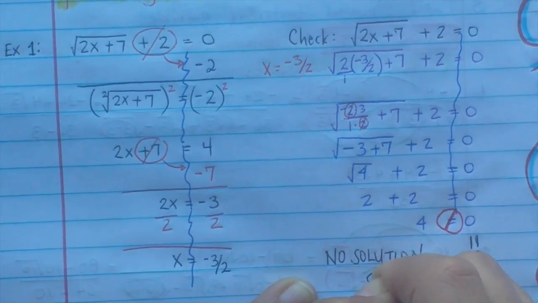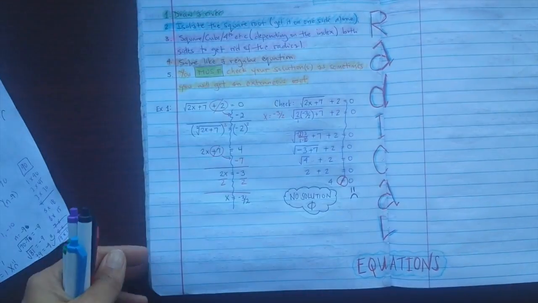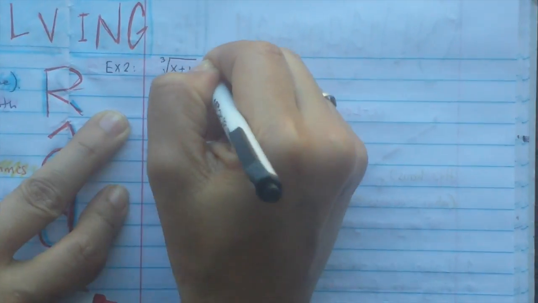It's an empty set. This is a listening check. Go ahead and shade in no solution. So make a little cloud and shade in no solution. So again, the very first thing you're going to do is draw a river.